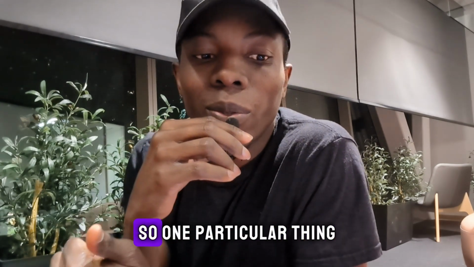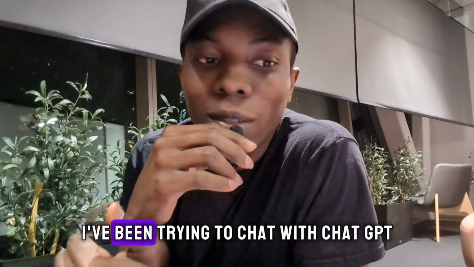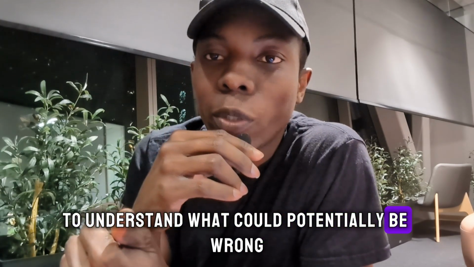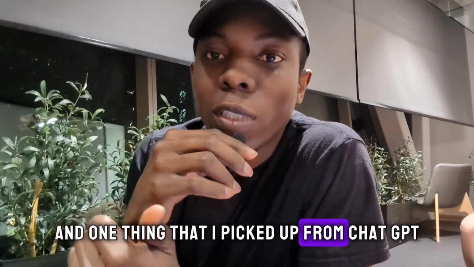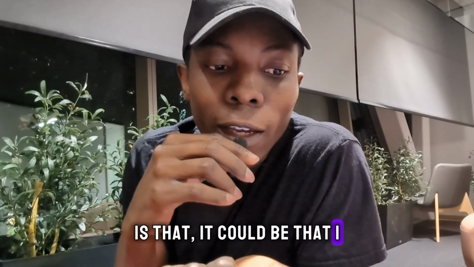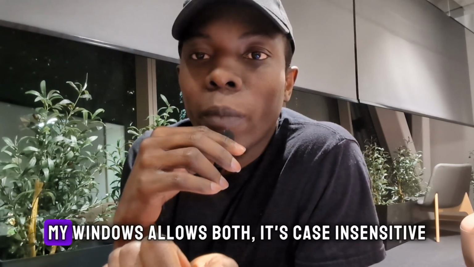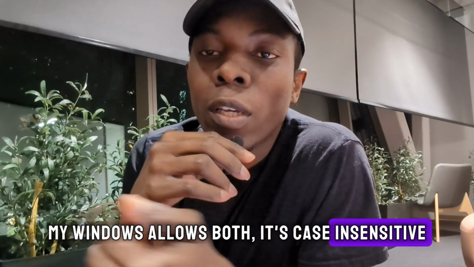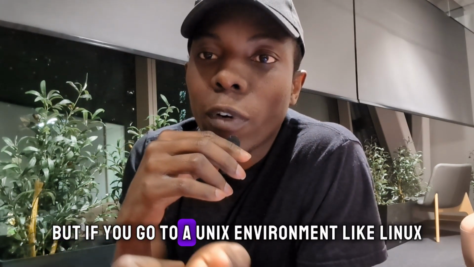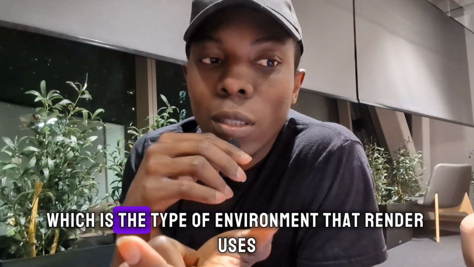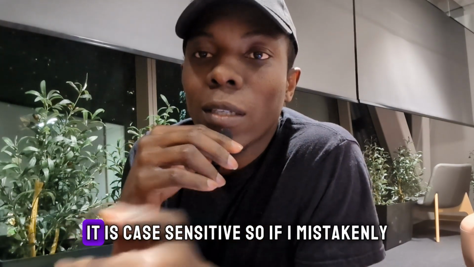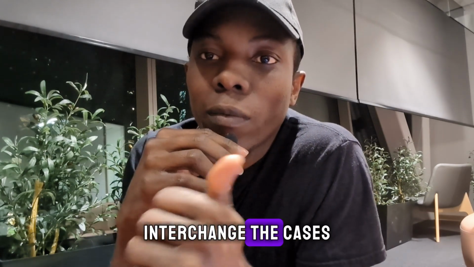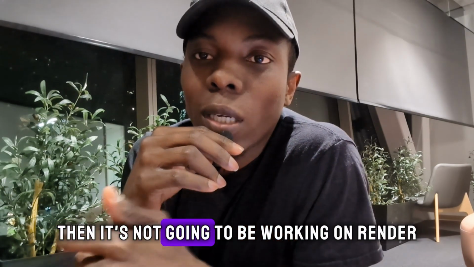So one particular thing, I've been trying to chat with ChatGPT to understand what could potentially be wrong, and one thing that I picked up from ChatGPT is that it could be that because I'm on a Windows machine, Windows is case insensitive, but if you go to a Unix environment like Linux, which is the type of environment that Render uses, it is case sensitive. So if I mistakenly interchange the cases, then it's not going to be working on Render.